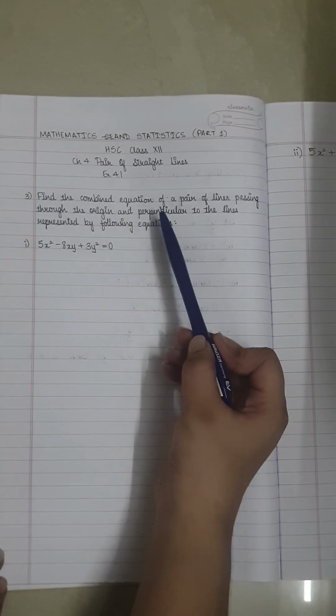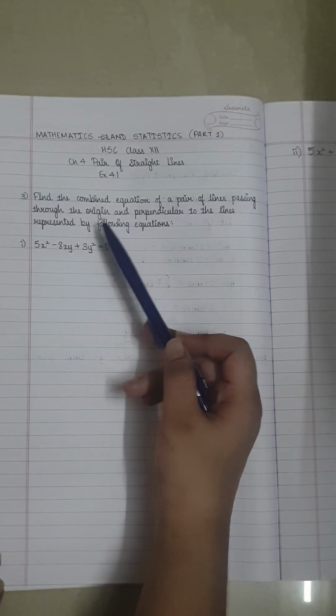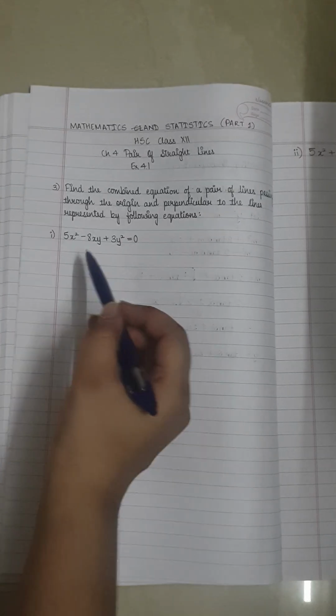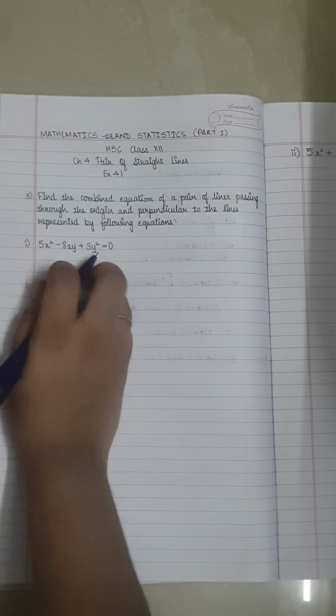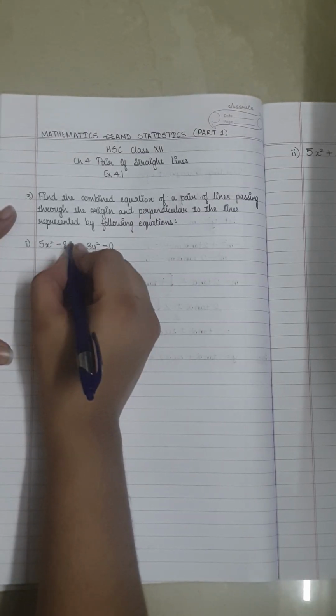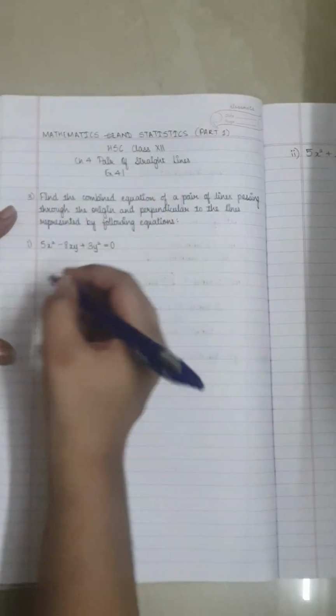You have to find the combined equation for a pair of straight lines passing through the origin and perpendicular to the lines represented by this equation. So basically, first of all, you have to find the equations of the straight lines for these two. How will you do that? What you can do is factorize, very easy. 8 can be written as minus 5 minus 3. Minus 8 can be written as minus 5 plus minus 3.